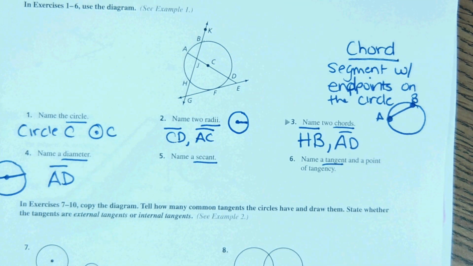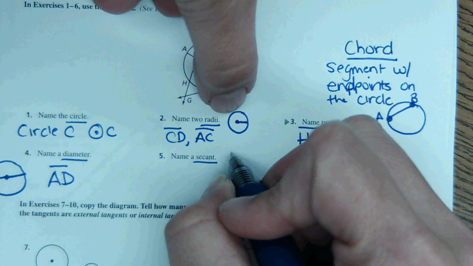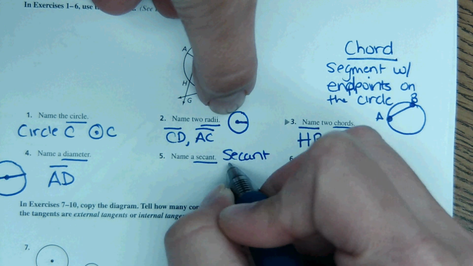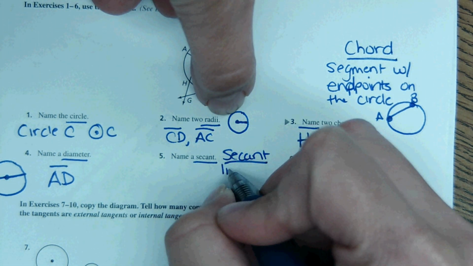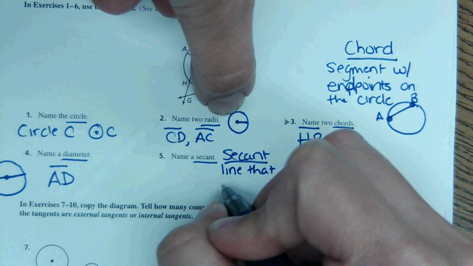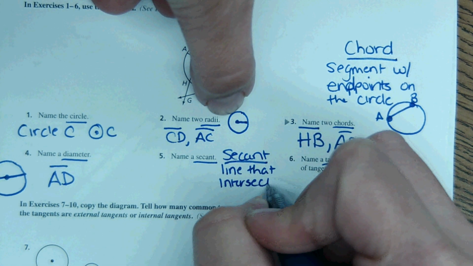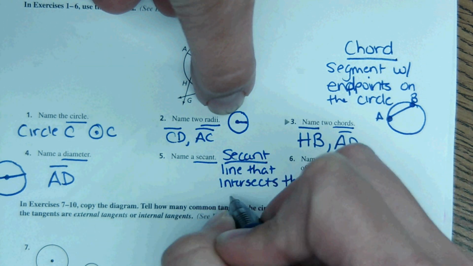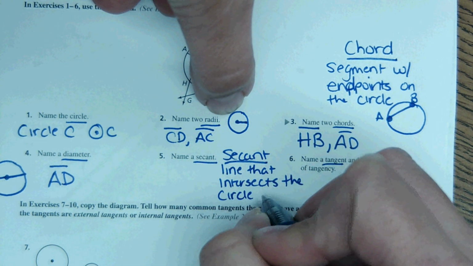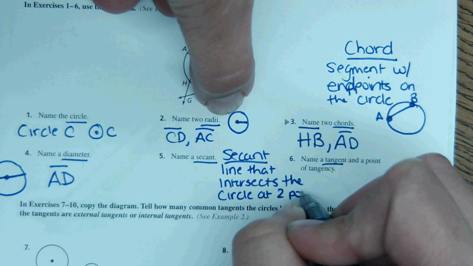Okay, and then secant is another new word. Secant is a line that intersects the circle at 2 points.